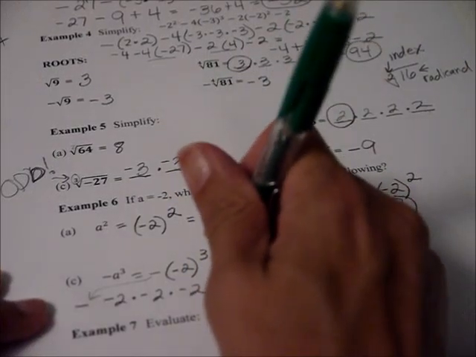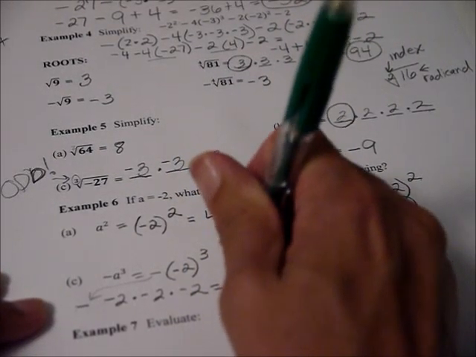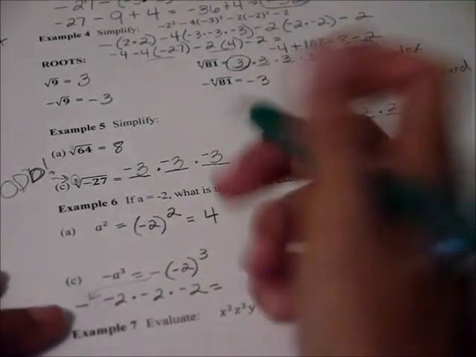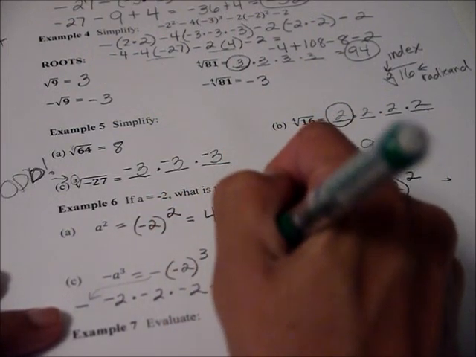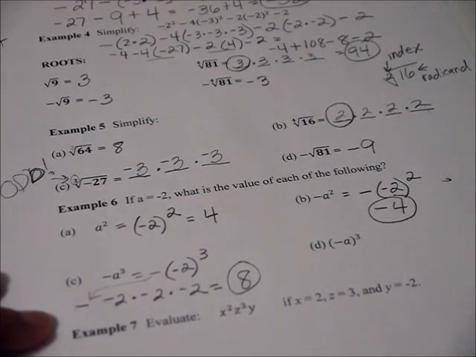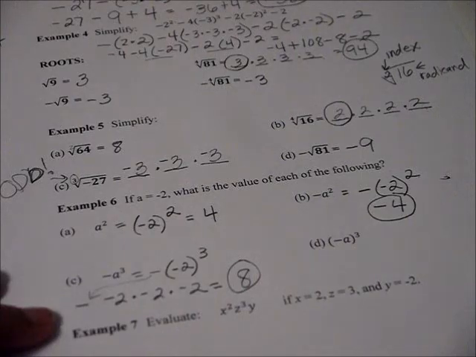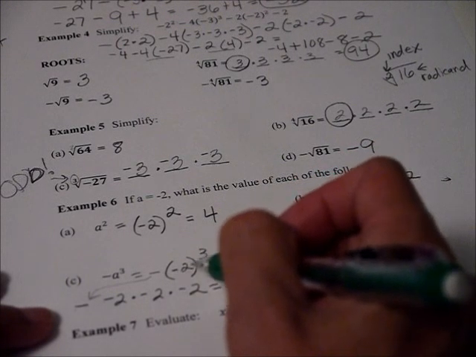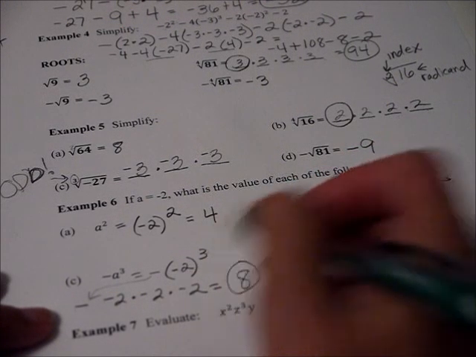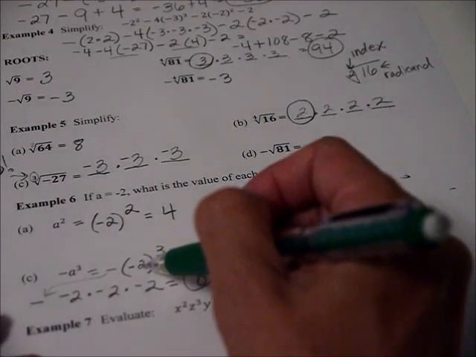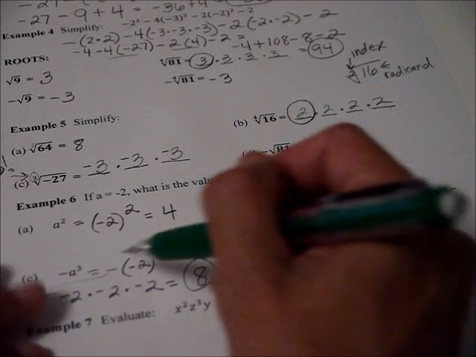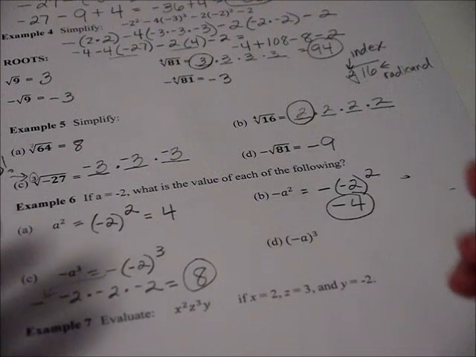Oh, sorry. I don't know why I wrote 4. I think because I said I have 4 negatives. It turns into a positive, and 2 times 2 times 2 is 8. Positive 8 is what that turns into. You'll get used to knowing that 2 cubed is 8. Negative 2 cubed is negative 8, but we have a negative in front of it.